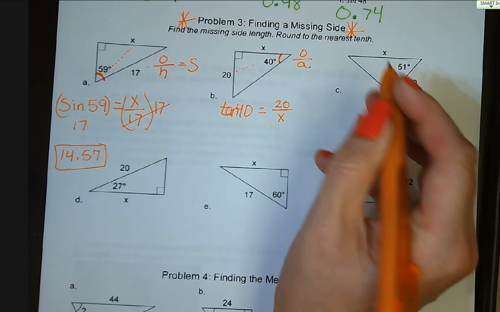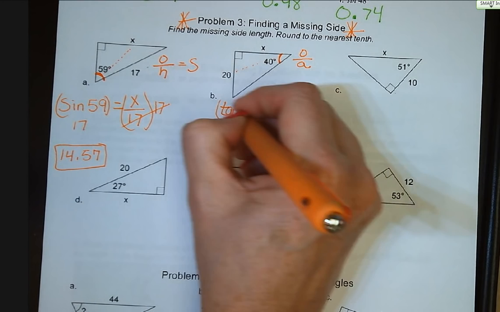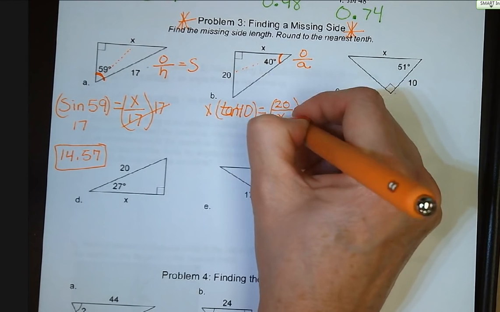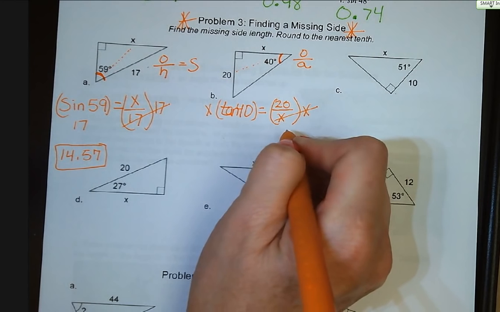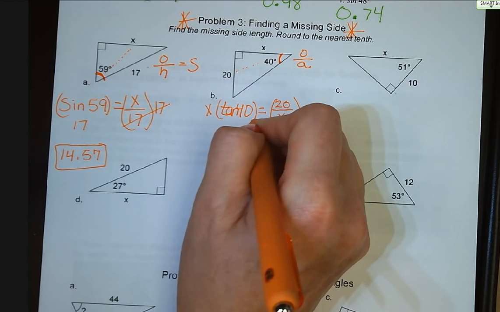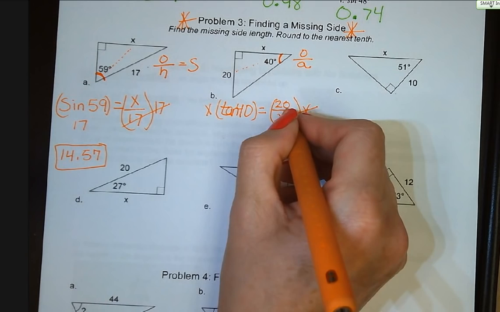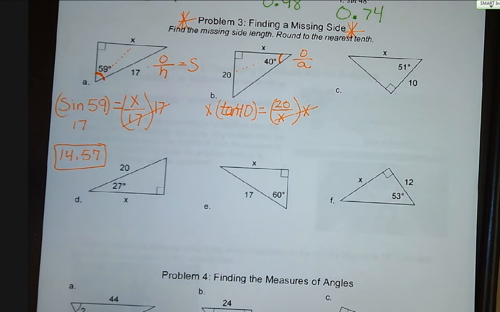So we're going to multiply both sides by x and divide. So you got x tan 40 equals 20. And then divide by tangent of 40.